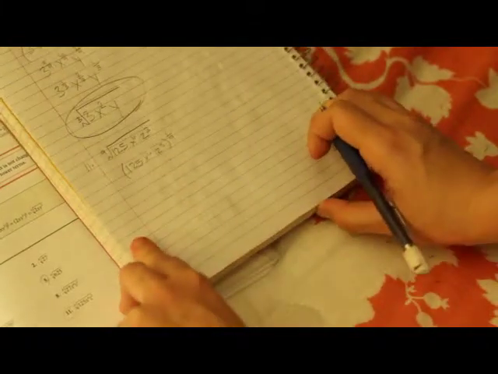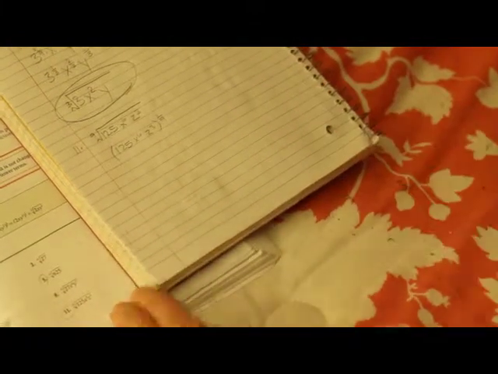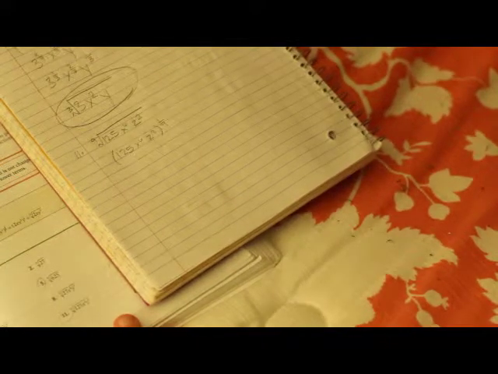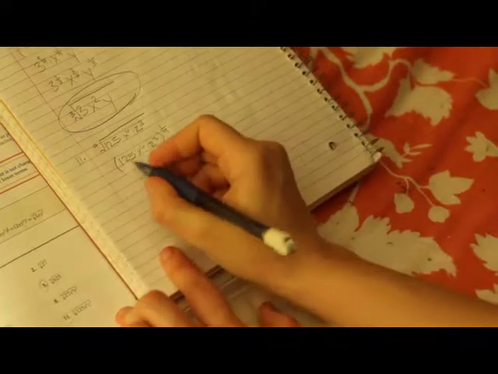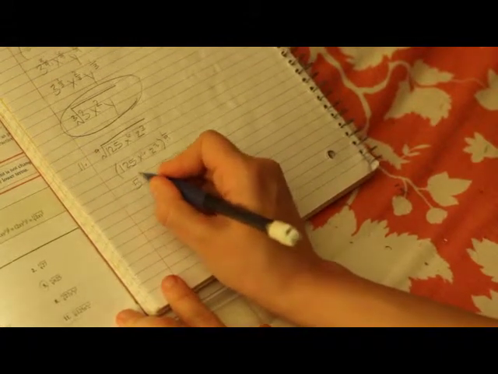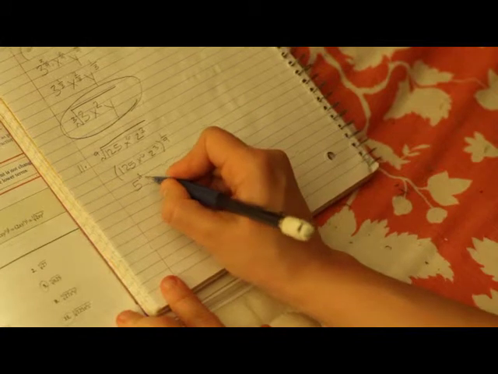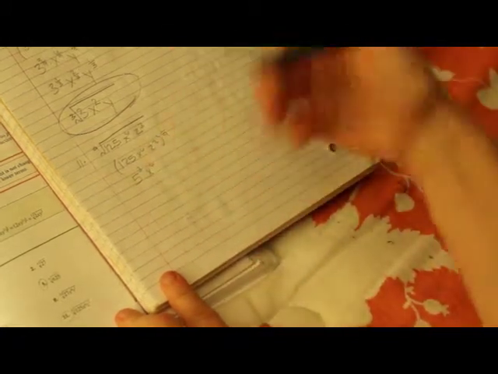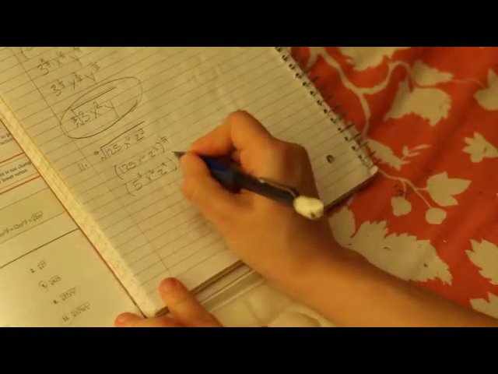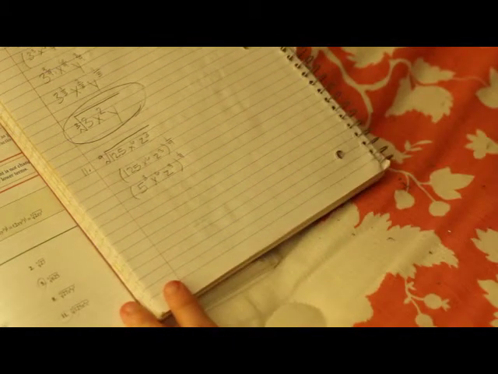9th root of 125 x to the 6th z cubed. Take them out of the radical. All right, 125 x to the 6th z cubed, all to the 1/9. Make 125 a power. That's 5 cubed. I'm already seeing some multiples of 3 that are going to reduce down really well. All to the 1/9. Now it's time to do some multiplying.